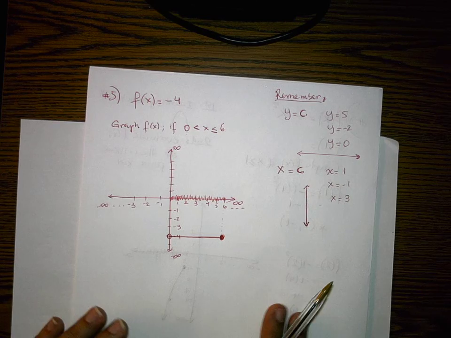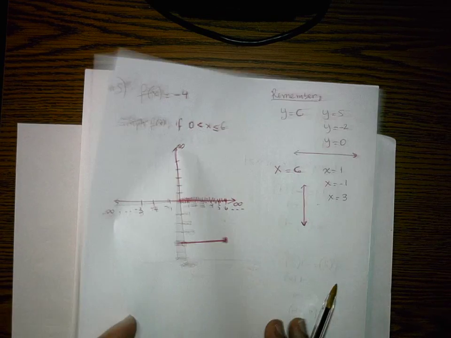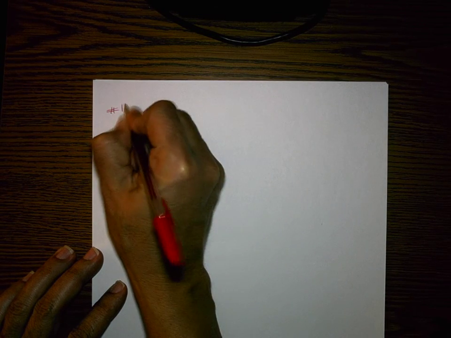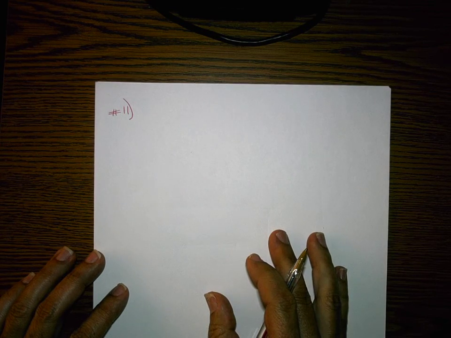I also promised that I was going to do a problem which is a little bit difficult. Let me find here, I made a note to myself: number 3, 5, and 11. That's the other one I promised I would do. Let me see what 11 looks like. I apologize. Here's what number 11 looks like.